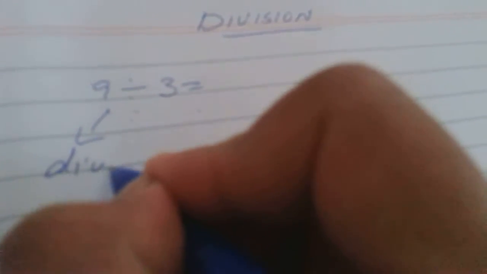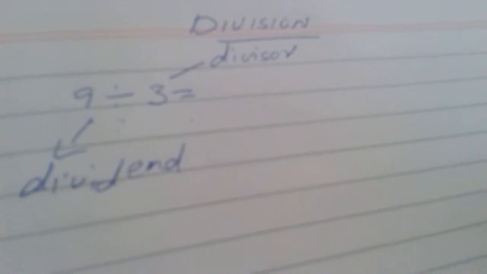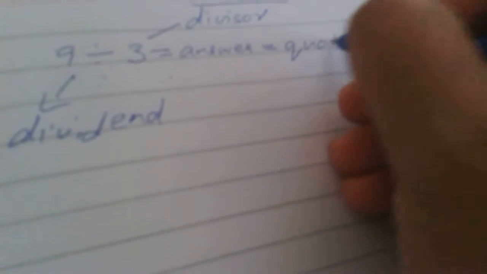So, in this case, we call 9 the dividend. 9 is called the dividend and 3 is called the divisor. And we need to find the answer, which is the quotient.